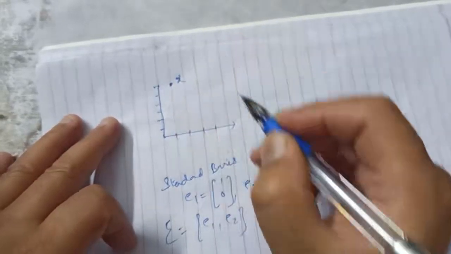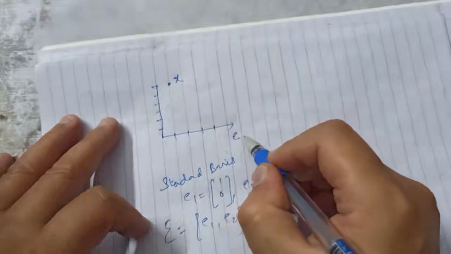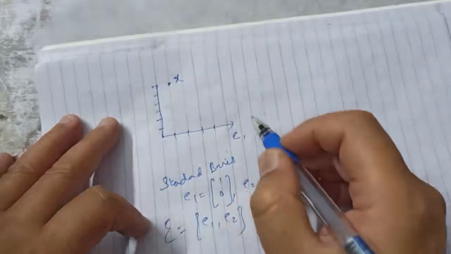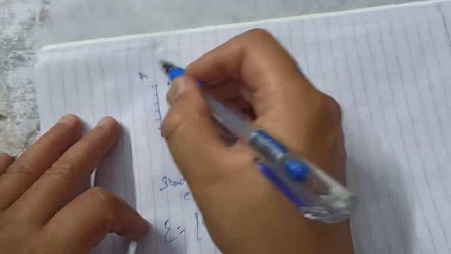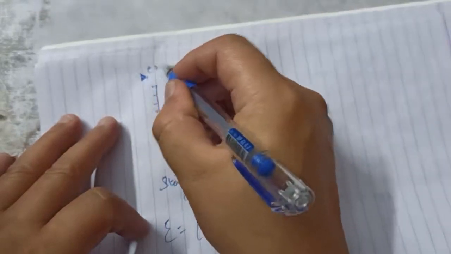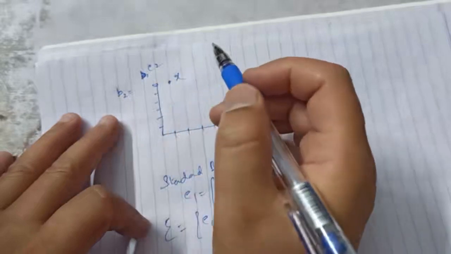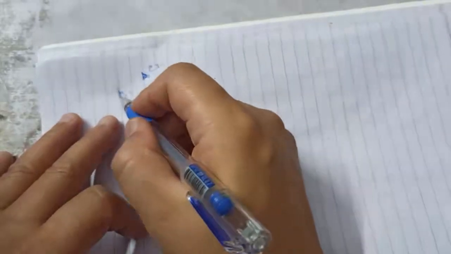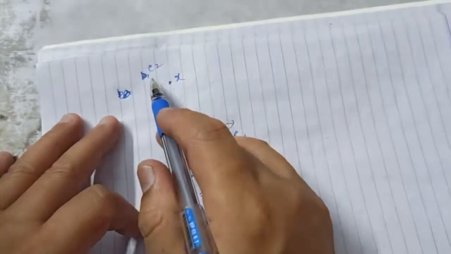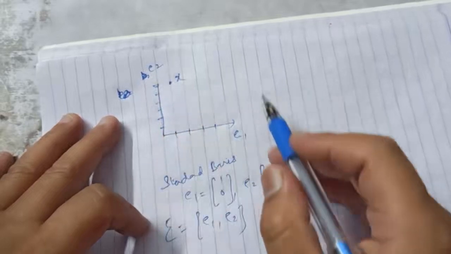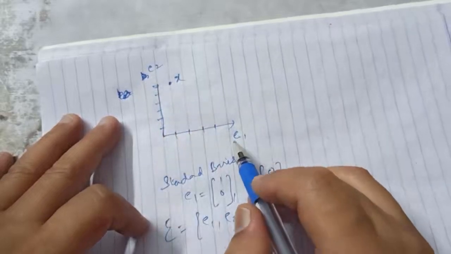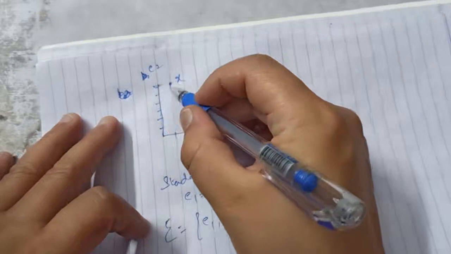So this will be a point x in the standard basis, which is E1 here, and this is E2, right? So this is nothing but 6 times E2, and this is 1 times E1. Okay, so this will be the point in the standard basis.